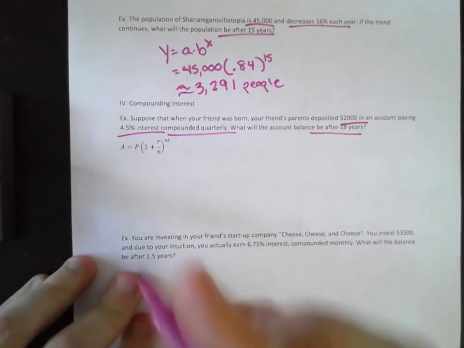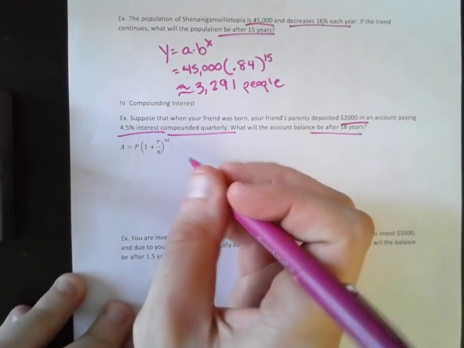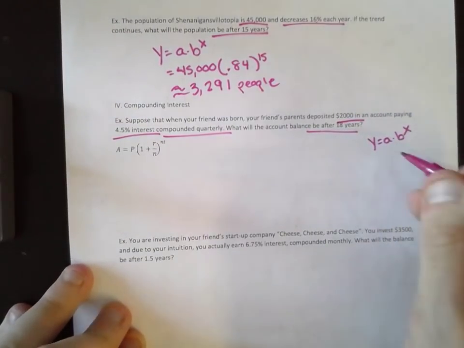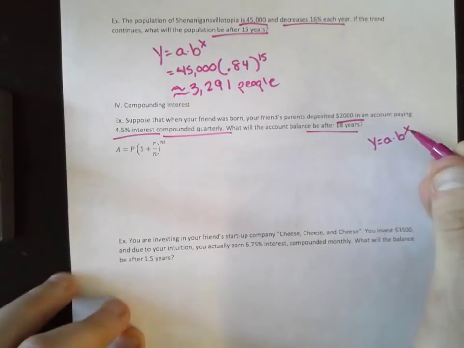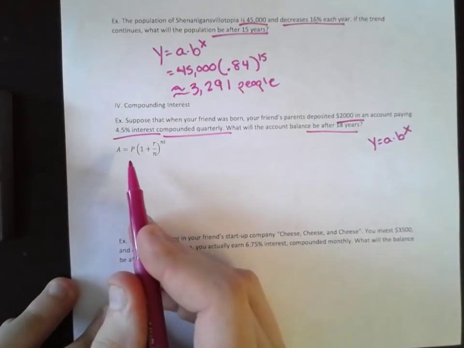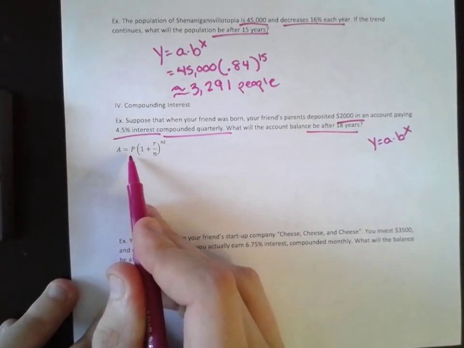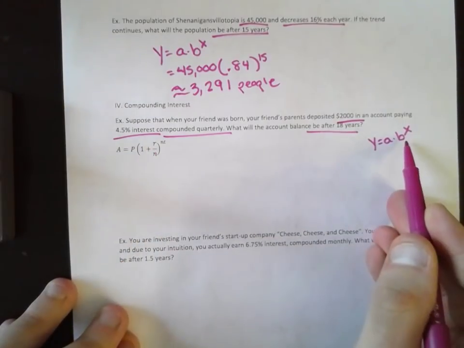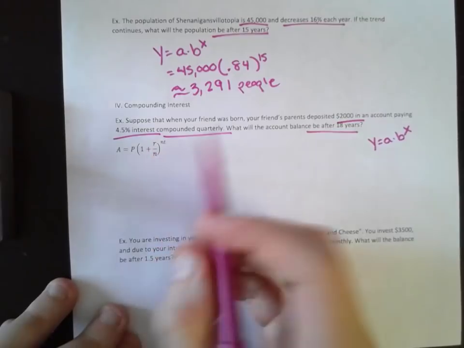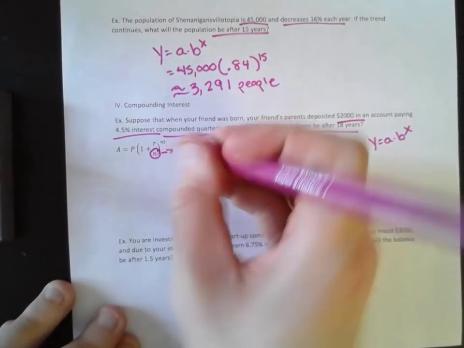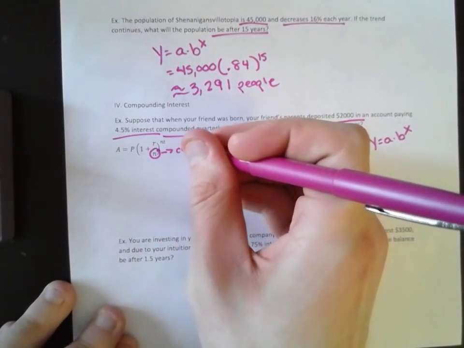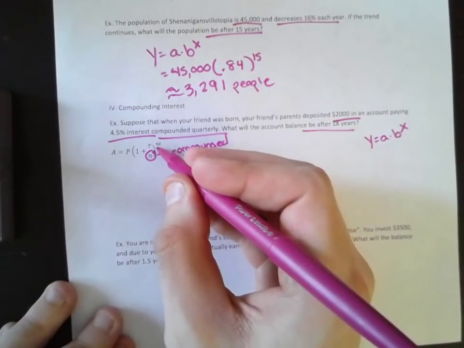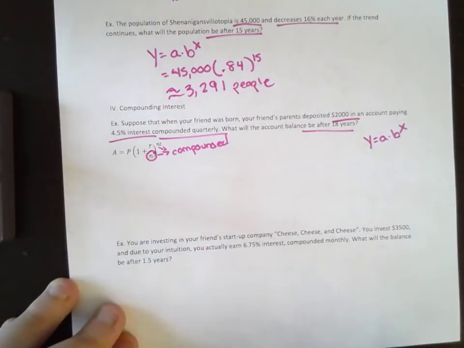This is a formula you're going to have to understand how to use. I understand I said y equals a times b to the x, where a is the starting value, b is the growth rate, and x is the time. This pretty much takes that form. We know p is the principal amount. 1 plus the rate, guys, that's just a growth rate. But this n is slightly different. This is how often it's compounded. Same with this n right here. And t is, of course, time.